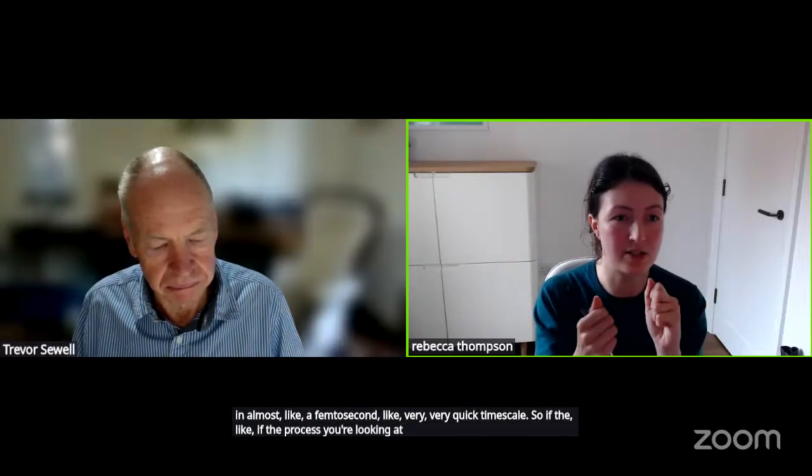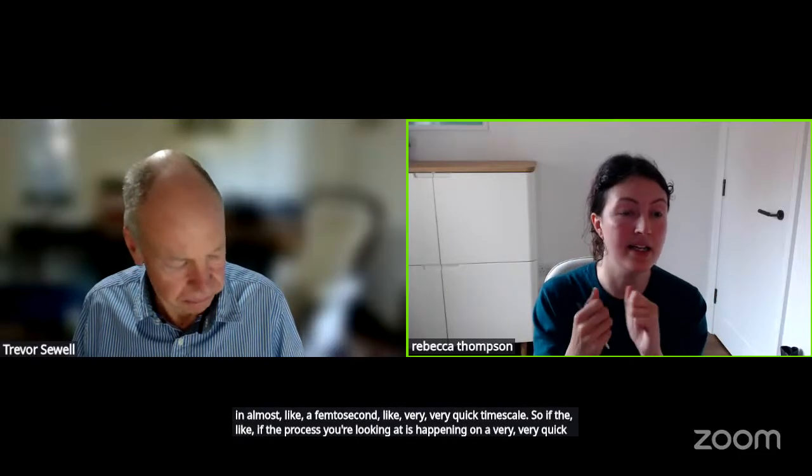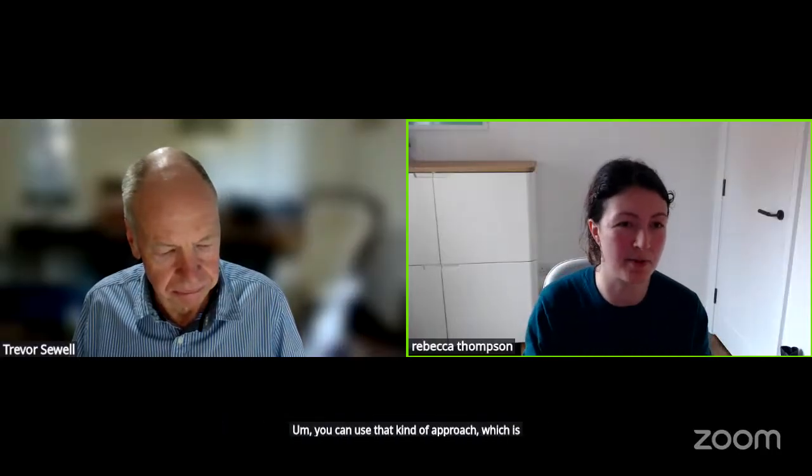There's even one group in Switzerland using lasers, once you've already vitrified your grid, on almost a femtosecond, very, very quick timescale. If the process you're looking at is happening on a very quick timescale, you can use that kind of approach, which is still very experimental, I think.